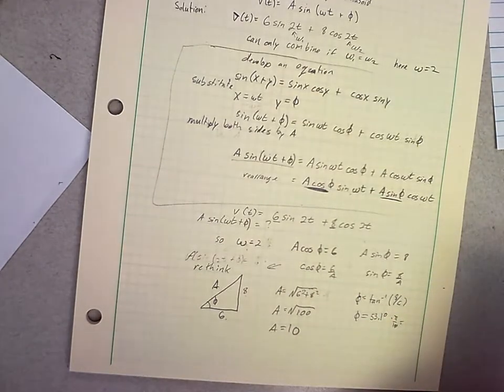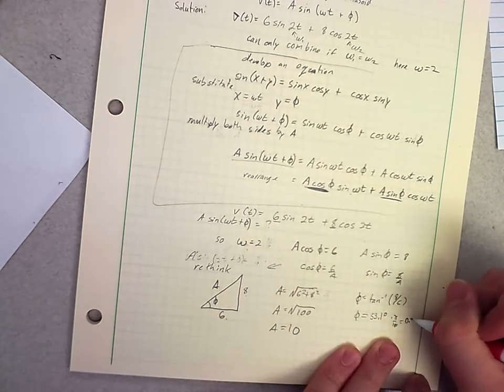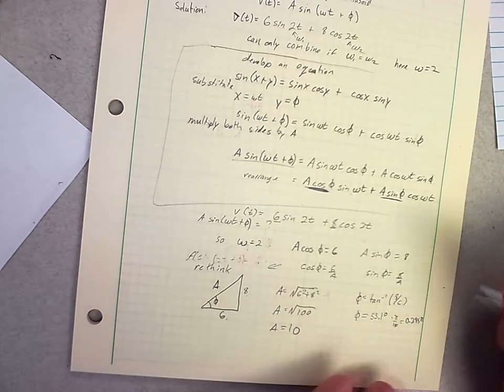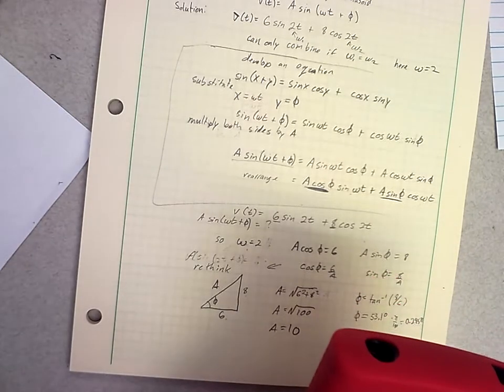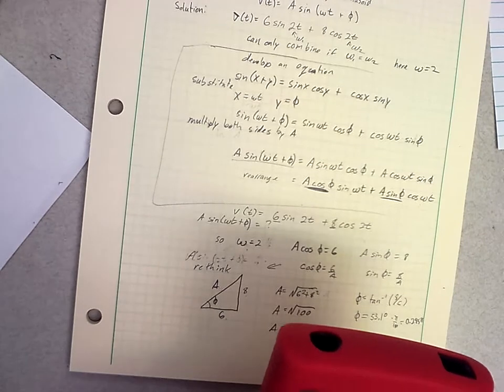And so whatever that is divided by 180, it's 0.295 pi, or I could go ahead and multiply that out.